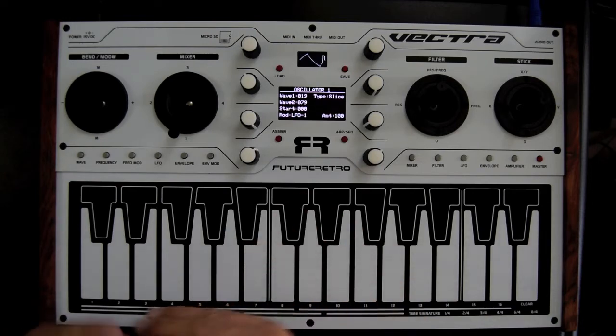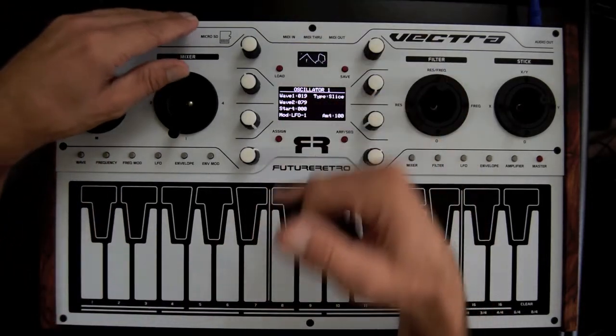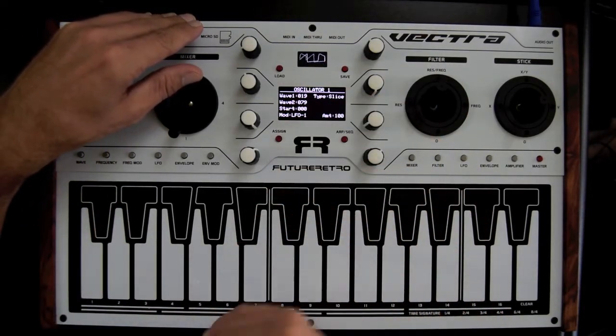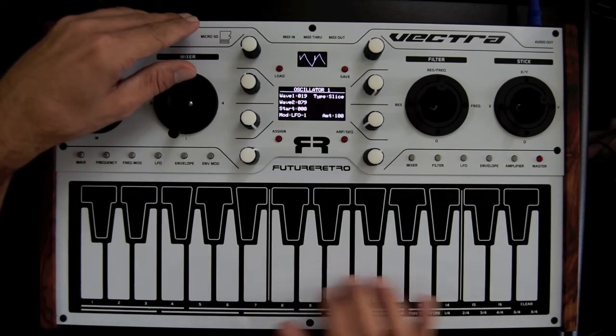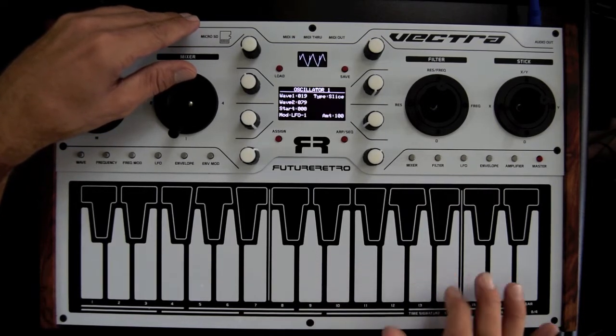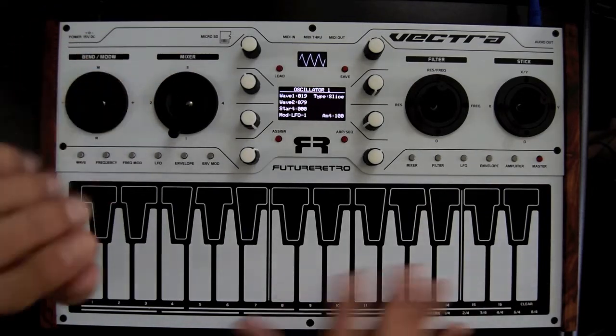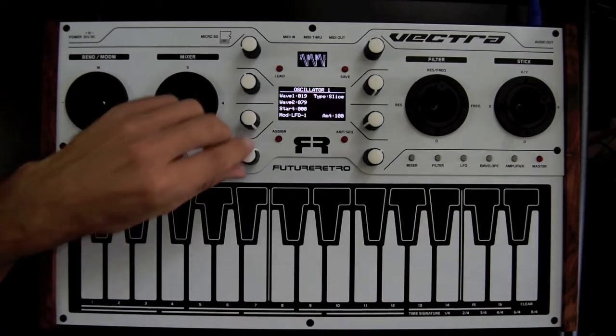So when it's slicing, it's creating an abrupt change in the amplitude of the waveform, or it can, which is introducing higher frequency harmonics and creates that phased pulse width type sound we're used to, which is a very unique sound, especially for the Vectra, that a lot of synthesizers can't do.